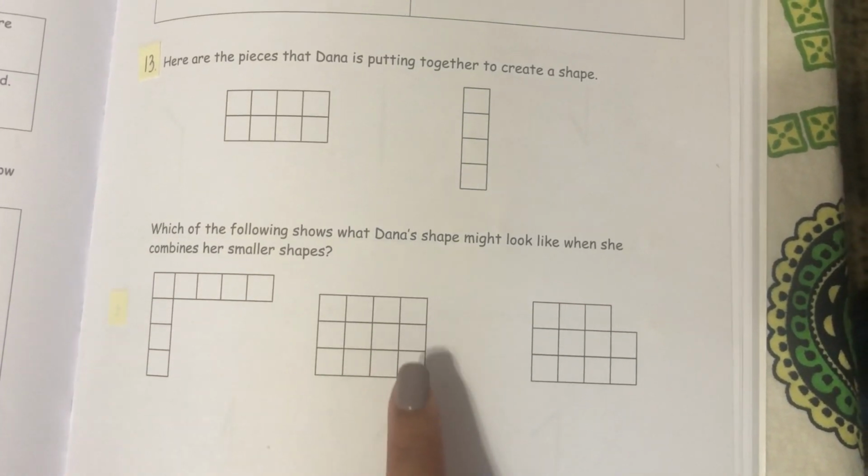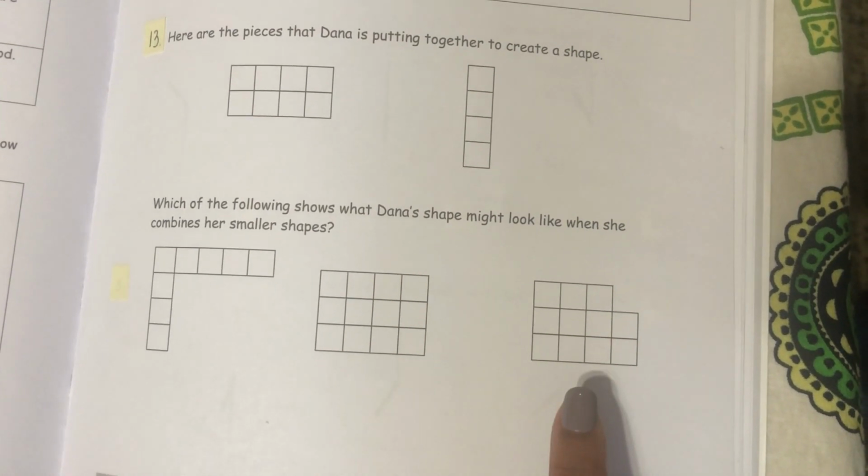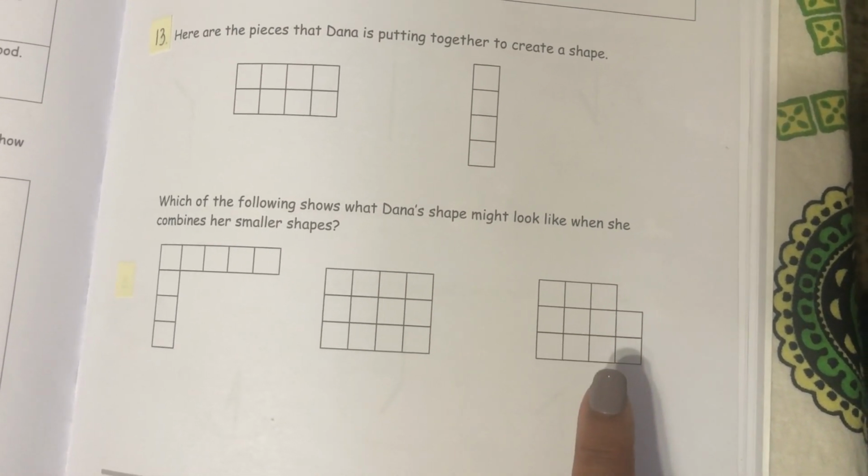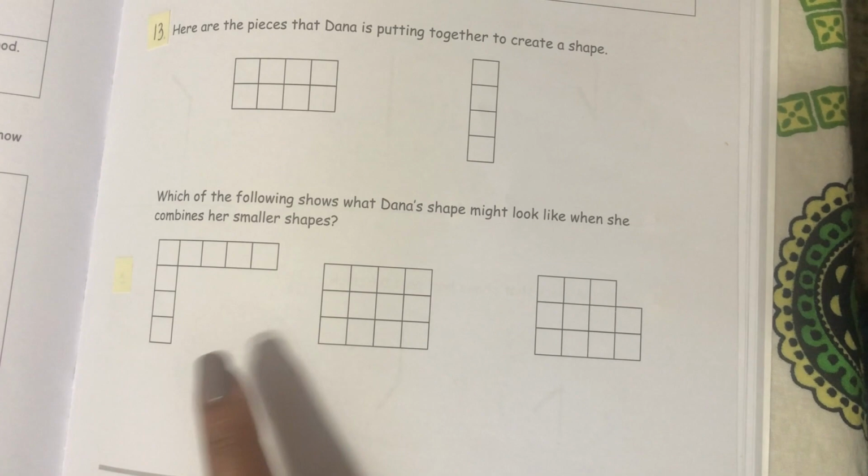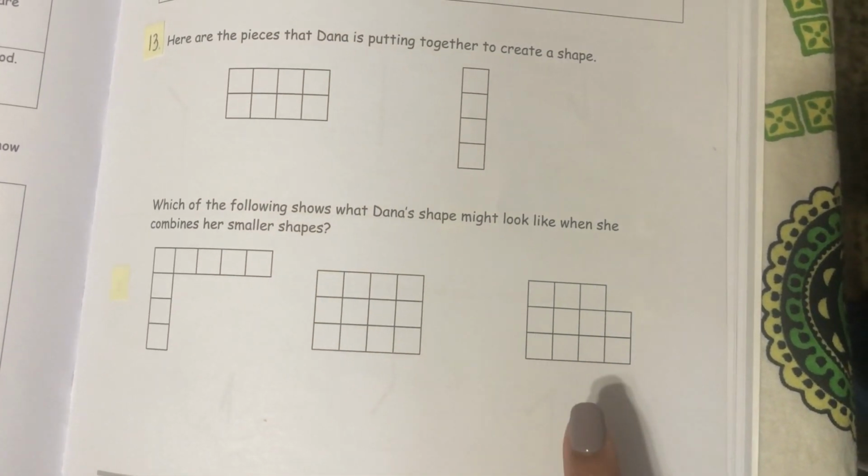When she combines them, Congo Nation, will she create this shape, or this shape? We're going to call this shape A. This is shape B. This is shape C. Please write A, B, or C for number 13. Okay?